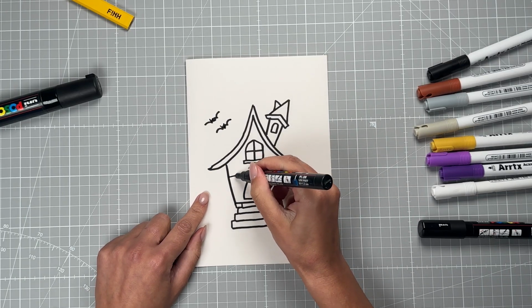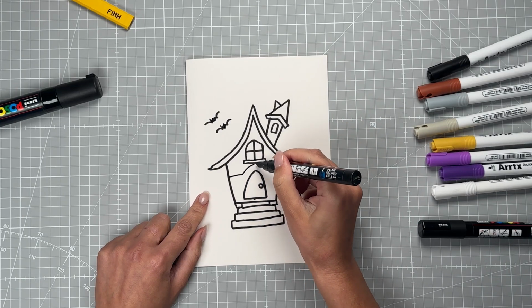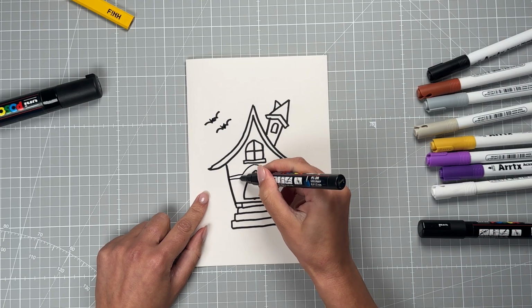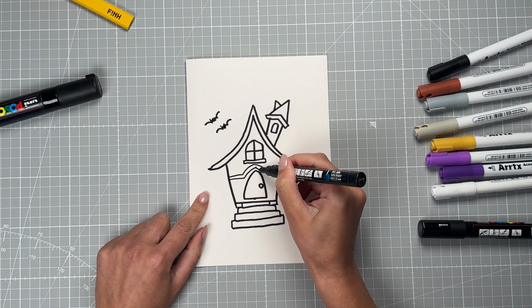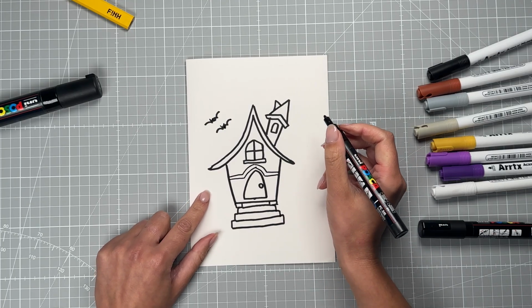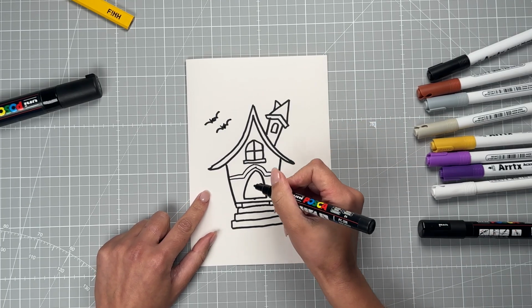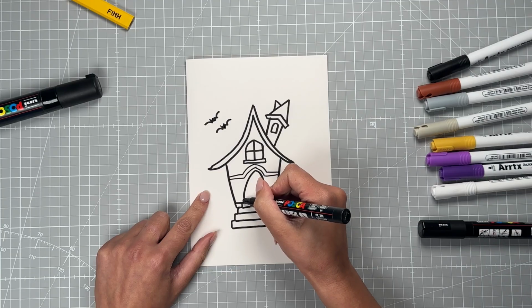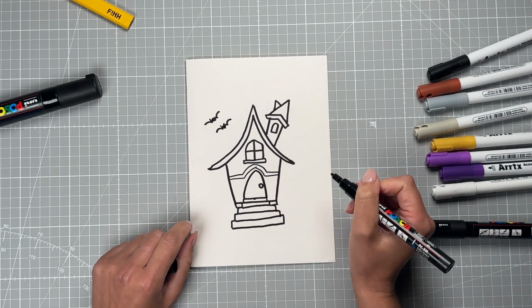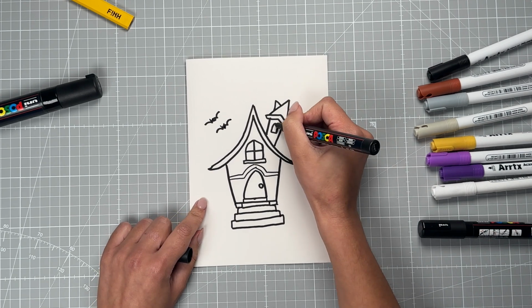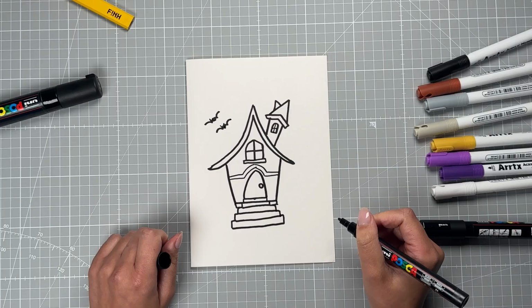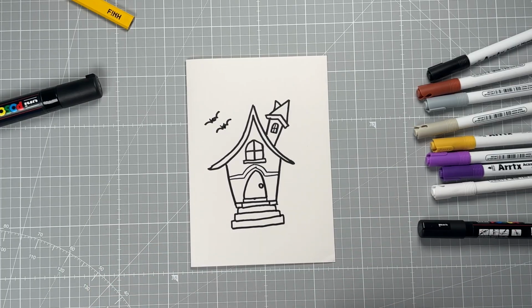And lastly, we're going to add some details like this, following the shape of my door. We're going to double that line up like that. And then I'm also going to drag that line down like that from the door to the base of the house. And lastly, I'm going to add in a cross in the window. All right, let's colour it in.